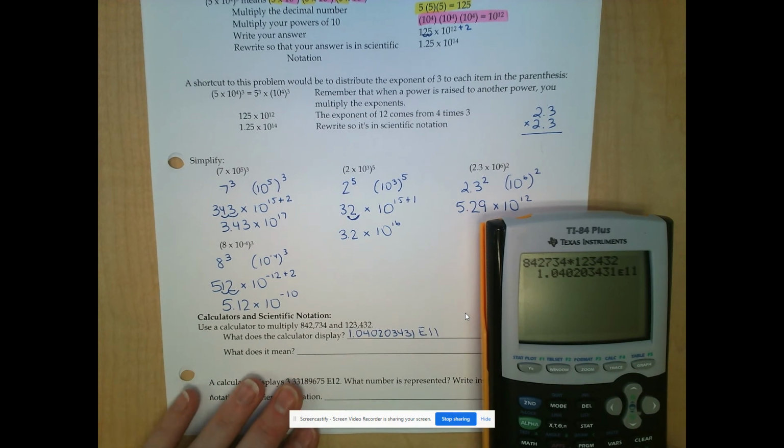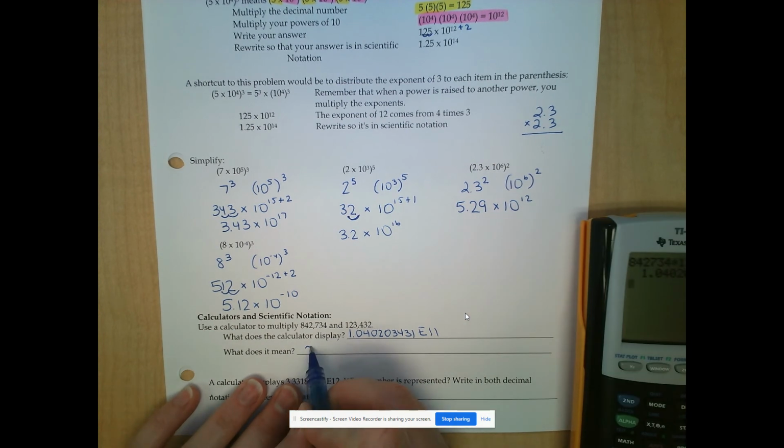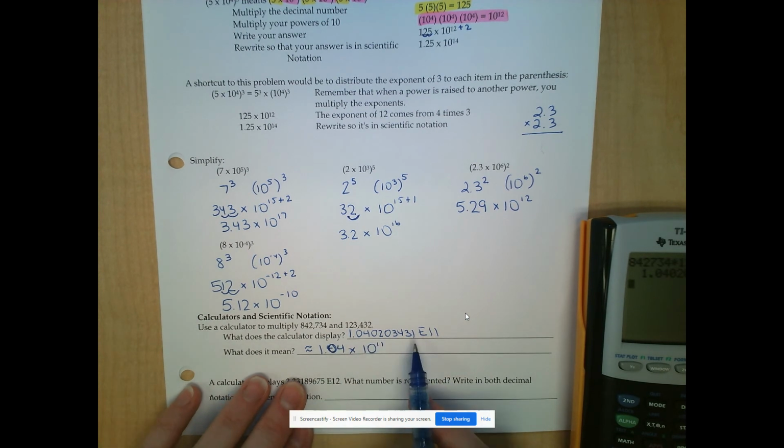What do we think that means? Well, E11 means that the exponent is an 11. So it's approximately 1.04 times 10 to the 11th. Now, you'll notice it's much longer than that.